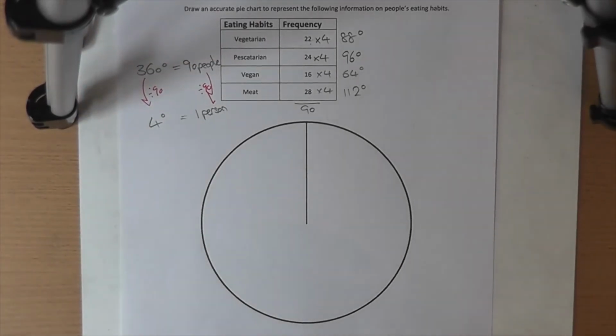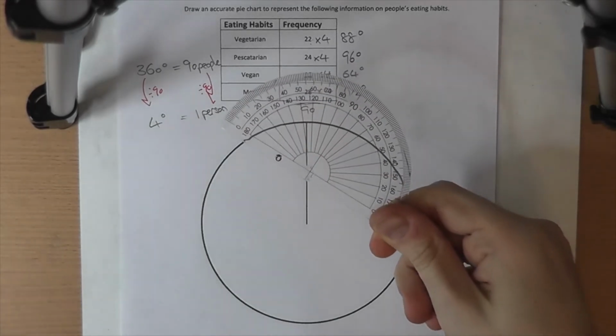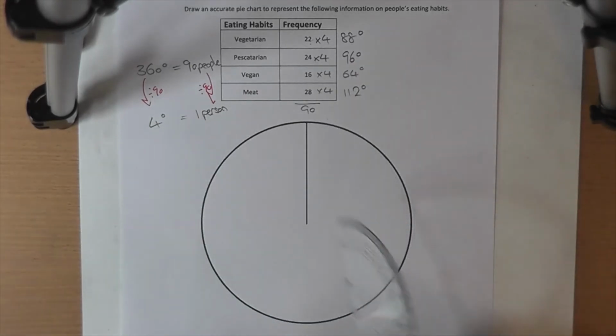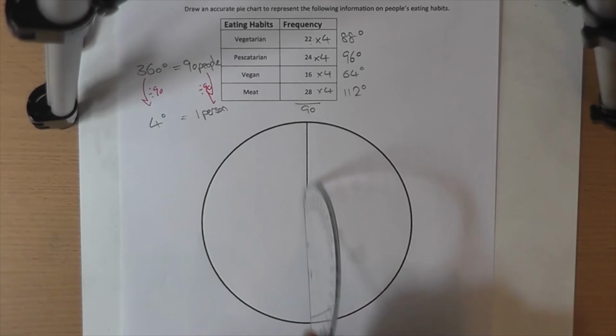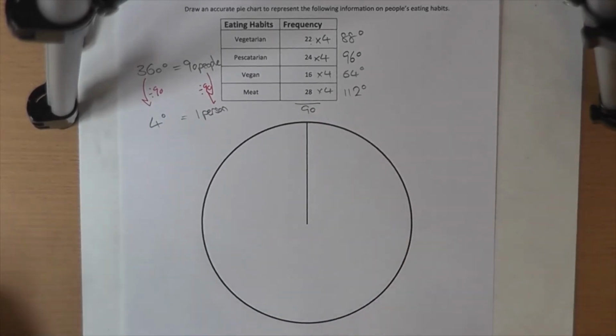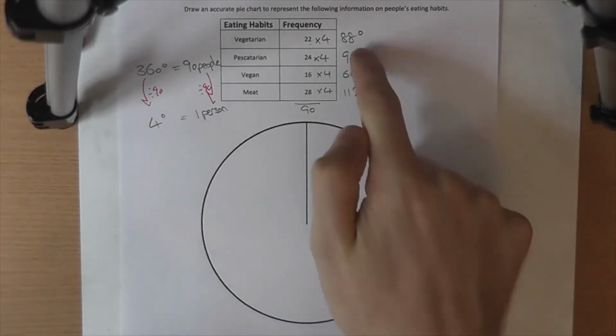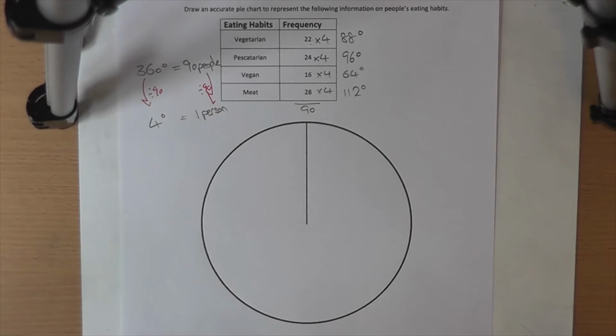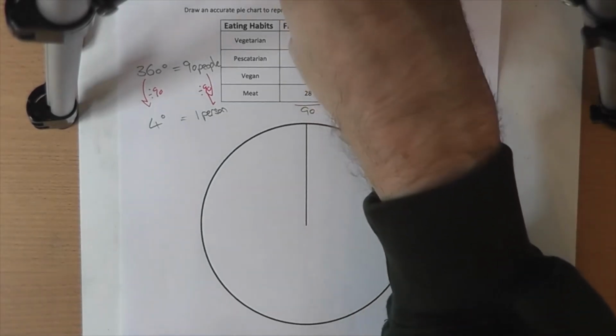Now, because we're drawing angles, we're going to need one of these. We're going to need to grab our protractor. This line here is our start point. What I'm going to suggest we do is we turn the page. We know what angles we're drawing. We're drawing an 88, then a 96, then a 64, and then a 112. We're going to turn the page so that we're always working in the same direction.